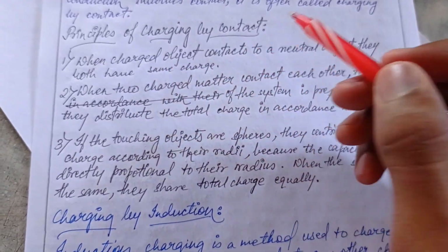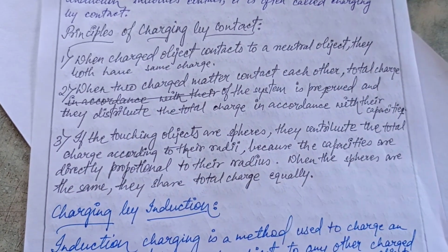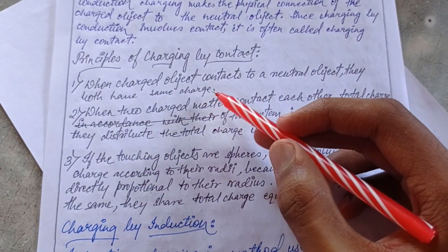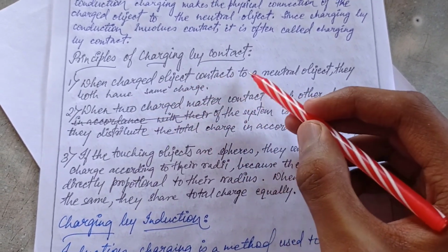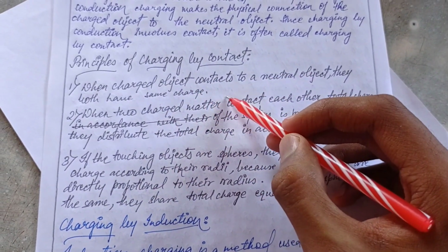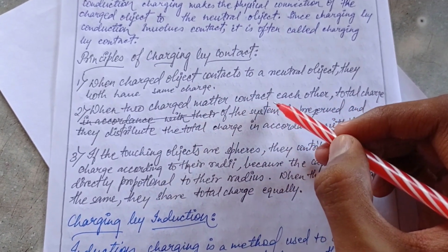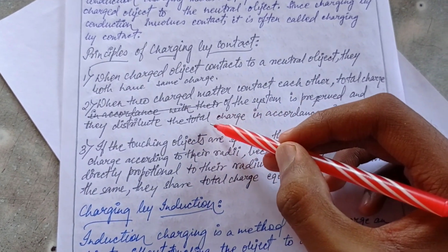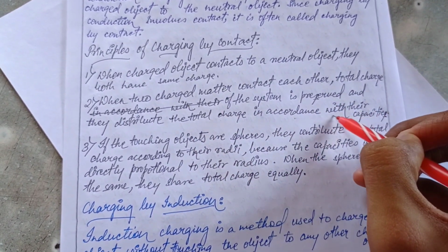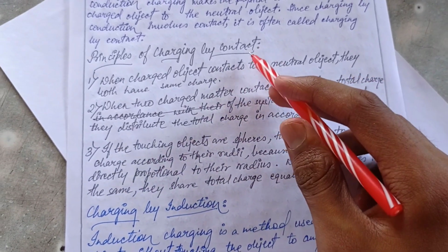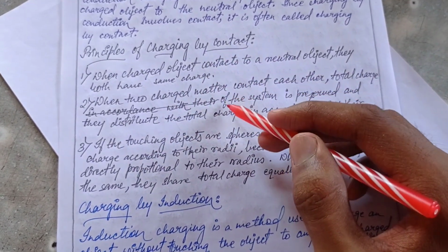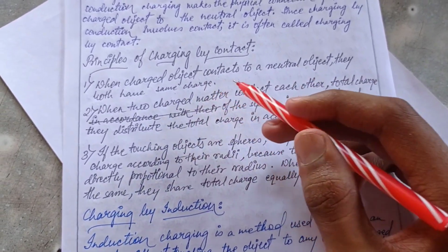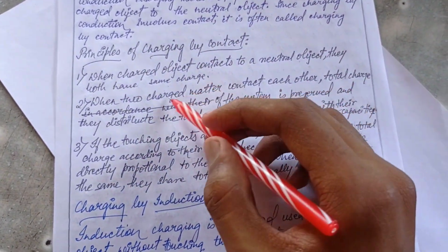When a charged object contacts a neutral object, they both have the same charge. When two charged bodies contact each other, the total charge of the system is preserved and they distribute the total charge in accordance with their capacities. Okay, these are the principles of charging by contact. So when a charged object contacts a neutral body, they both have the same charge.